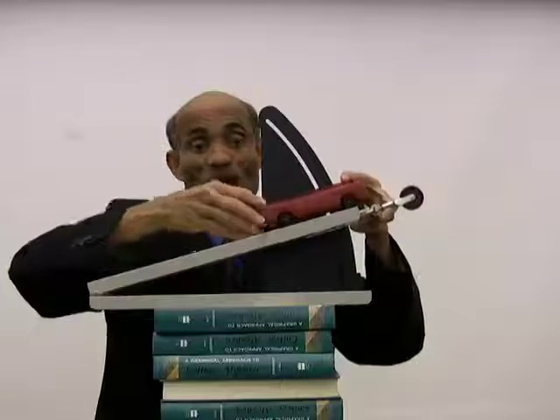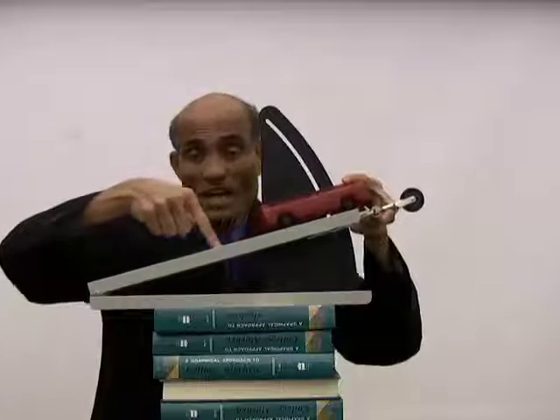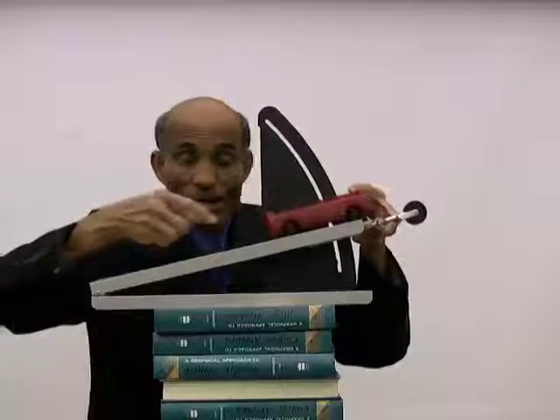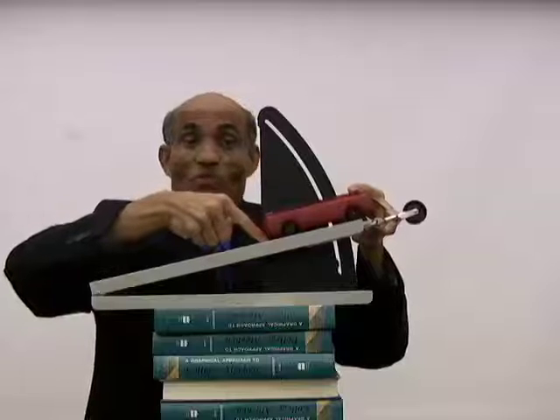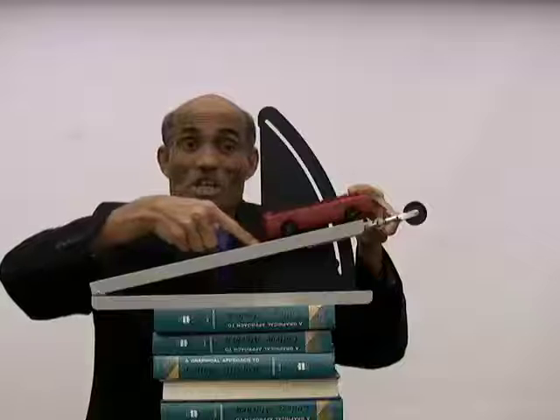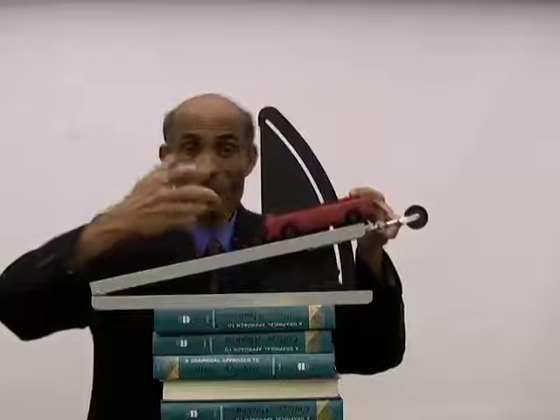So, the forces acting on it are mg sine theta, that is the component of the weight pulling it down, and the force of static friction, which will be mu s mg cos theta. I hope you are now familiar with these.